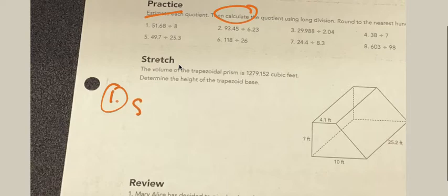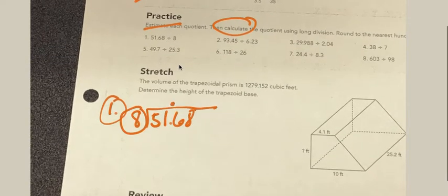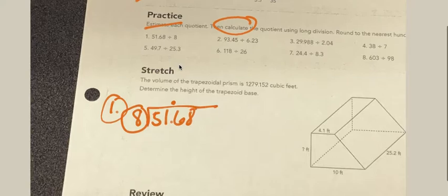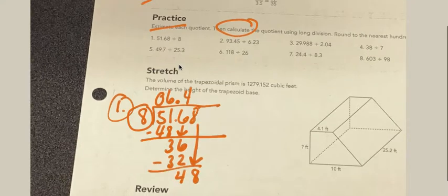So I have 8 divided into 51.68. I have a whole number here, so I don't do any movement of my decimal. It just comes straight up, and I divide as normal. 8 cannot go into 5. 8 goes into 51 6 times, which gives me 48 with a remainder of 3. Bring down your 6. 8 goes into 6 4 times, which gives me 32. Leftover of 4, bring down your 8, and 8 goes into 48 6 times. There is my answer for the first one.